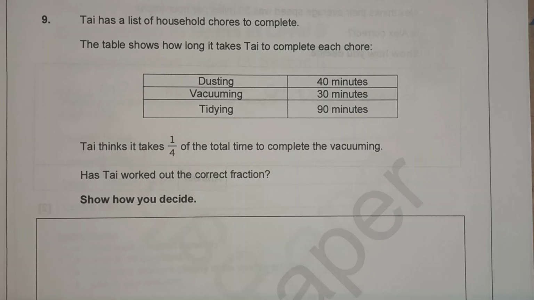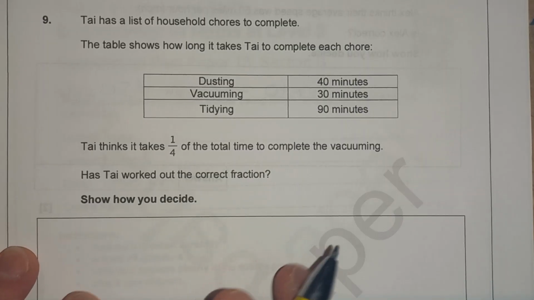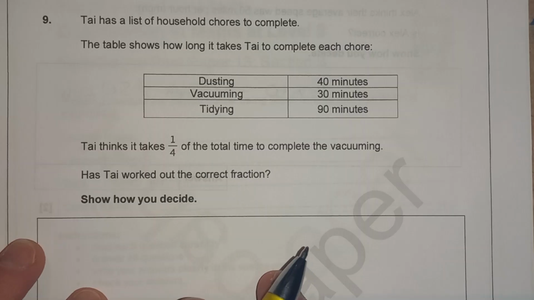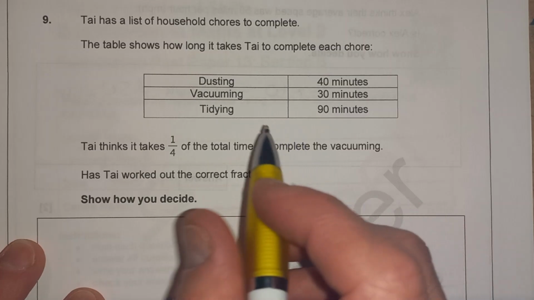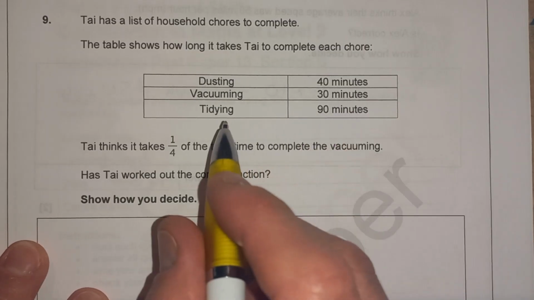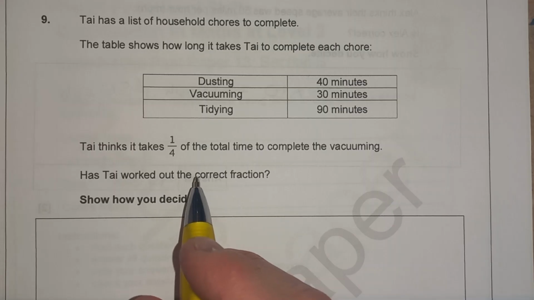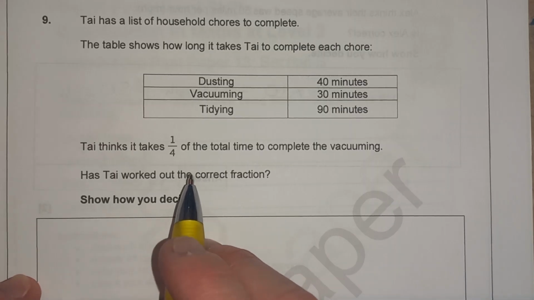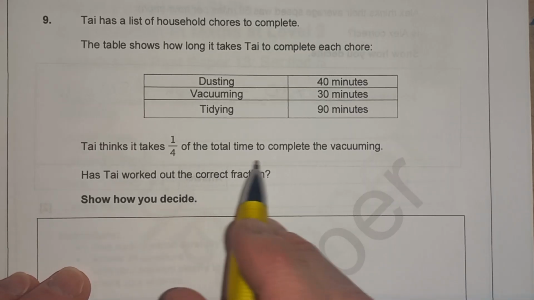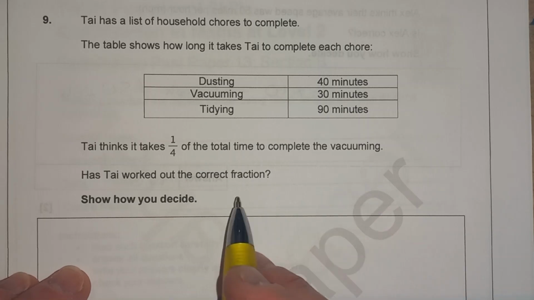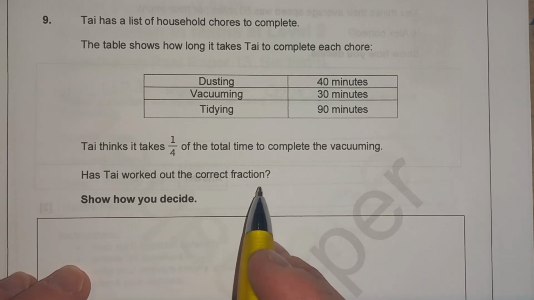And on to question 9, which is worth 3 marks. Ty has a list of household chores to complete. The table shows how long it takes Ty to complete each chore. Dusting, 40 minutes. Vacuuming, 30 minutes. Tidying, 90 minutes. Ty thinks it takes 1/4 of the total time to complete the vacuuming. Has Ty worked out the correct fraction?